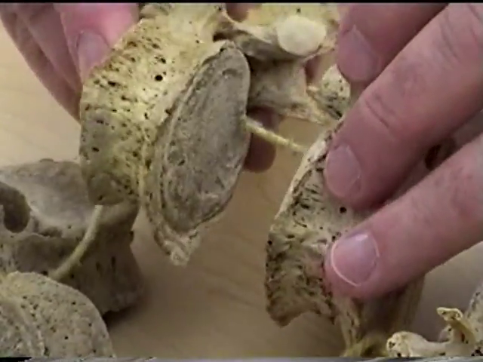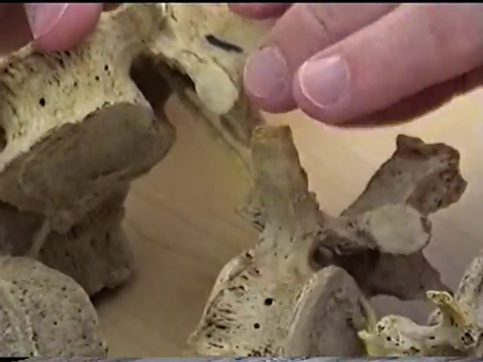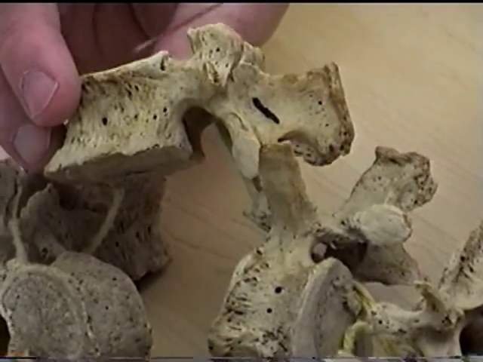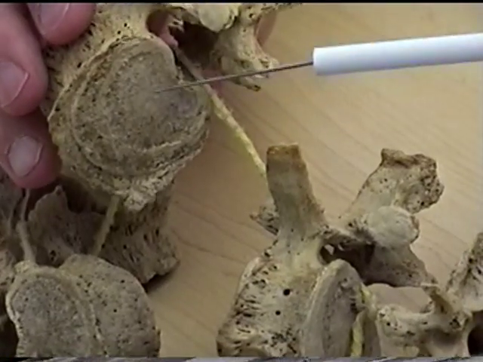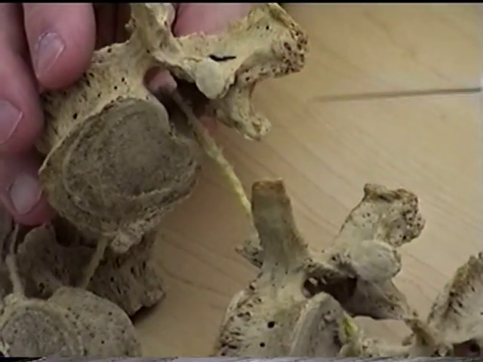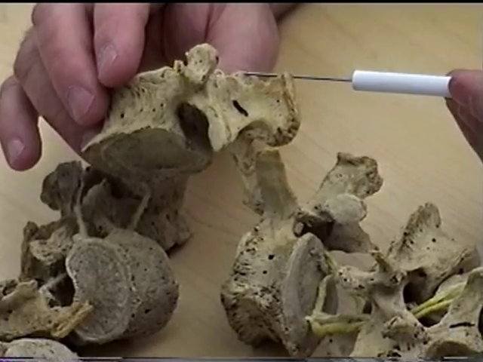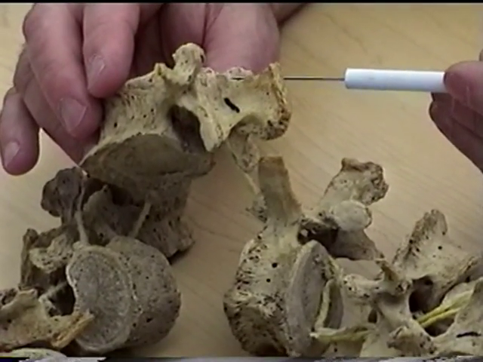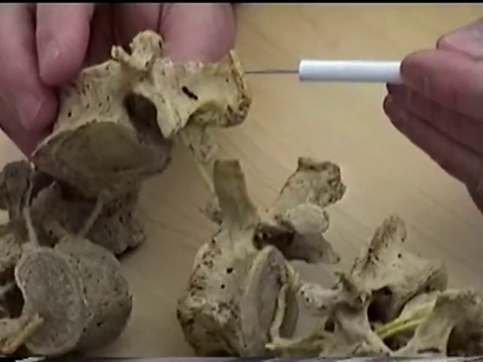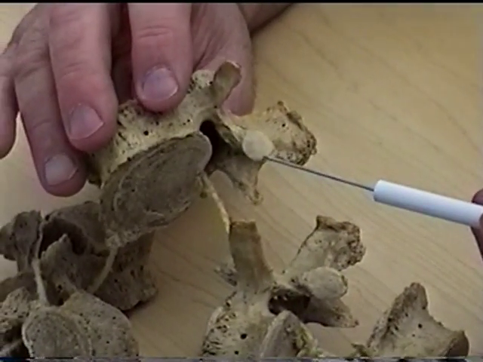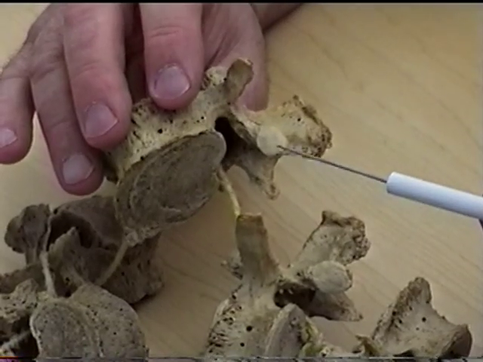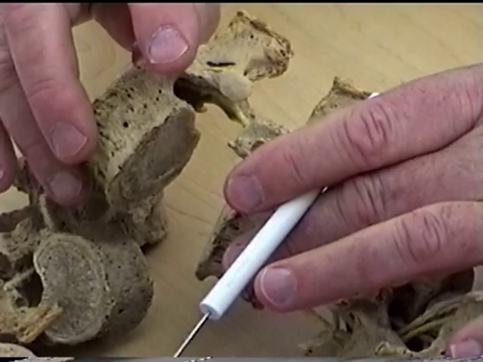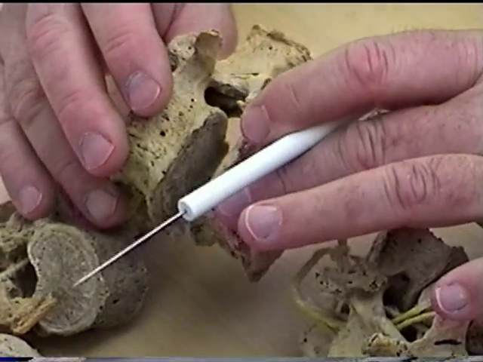So when we look at those interactions, and we put the vertebrae in anatomical positions so that this would be closest to the head, or superior, and this would be inferior, or caudal, then this is the superior articular surface of the vertebra, and it articulates with the vertebra above it. And then this is the inferior articular surface of the vertebra, and it's going to articulate with the superior articular surface of the vertebra below it, so they articulate like this.